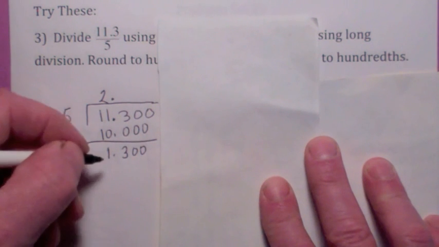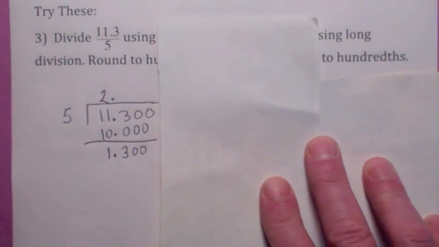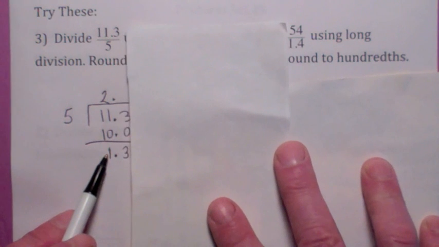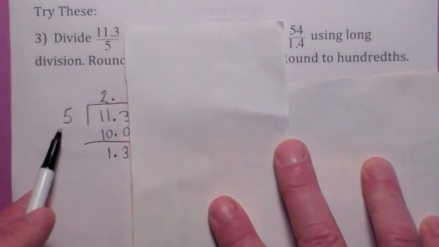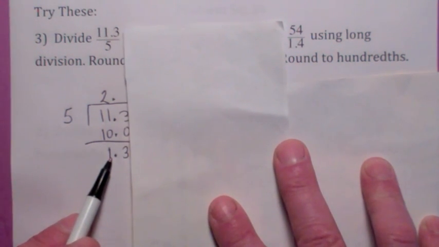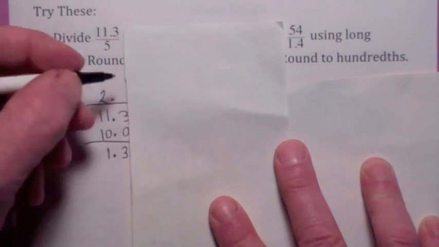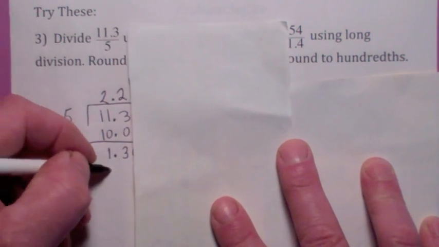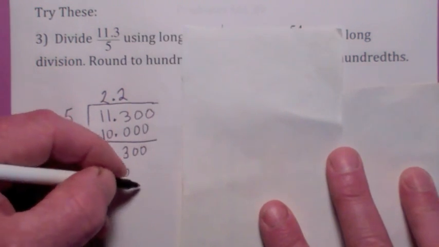1.300. I probably should have said earlier, if you learned a slightly different way of organizing your work, that's fine. There's several different ways of doing the long division, as long as you keep organized here. 5 doesn't go into 1, it goes into 13 though. How many times? It goes into 13 twice, right? Where does the 2 go? It goes above this last digit, so this becomes 2.2. And 5 times 2 is 10, so you get 1.0.